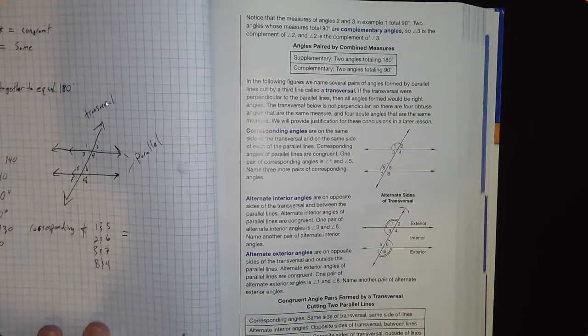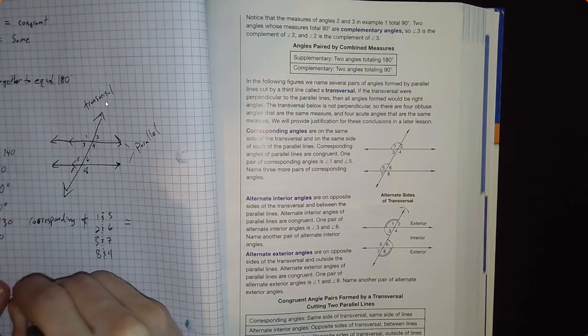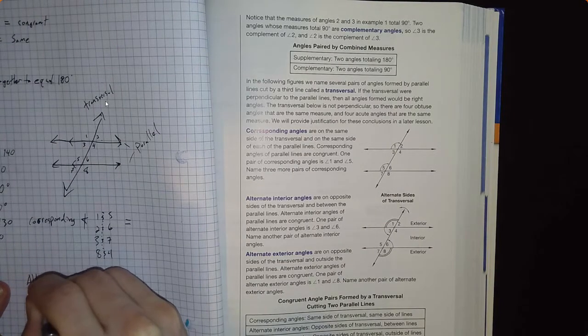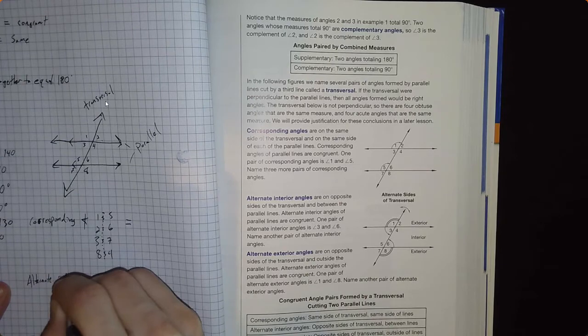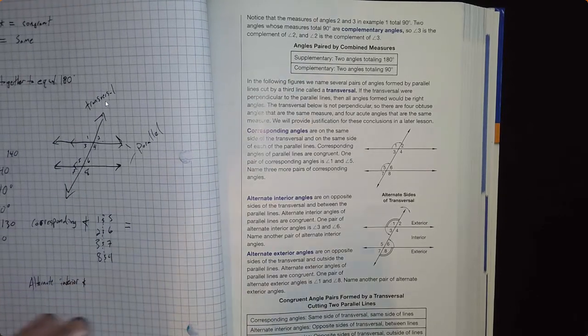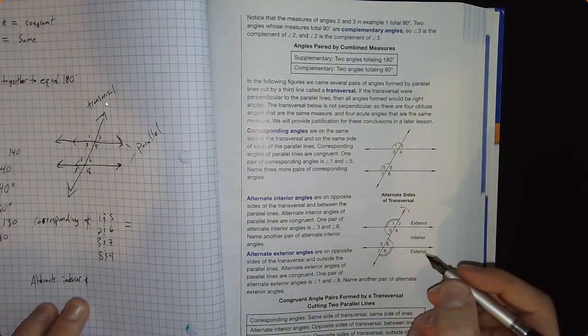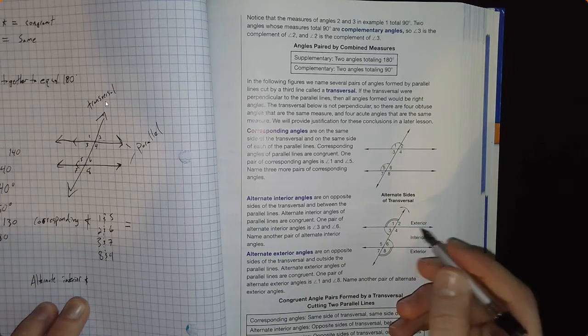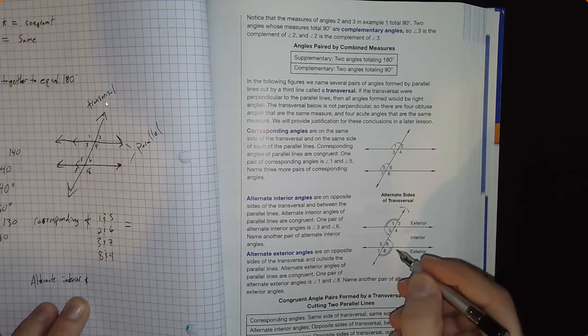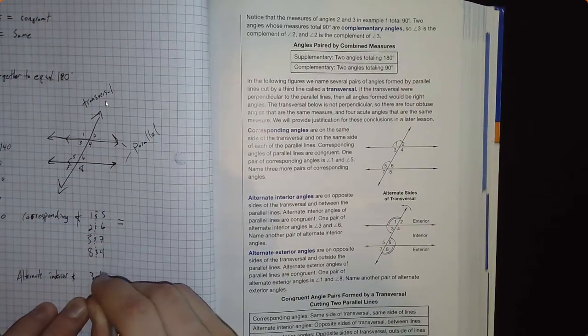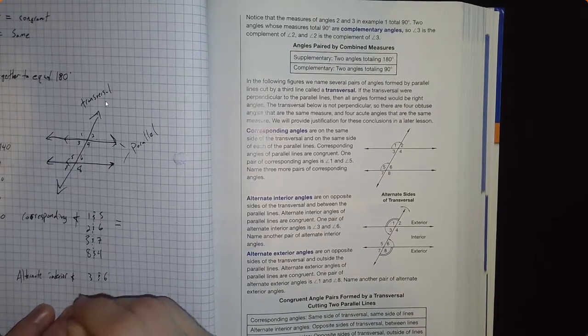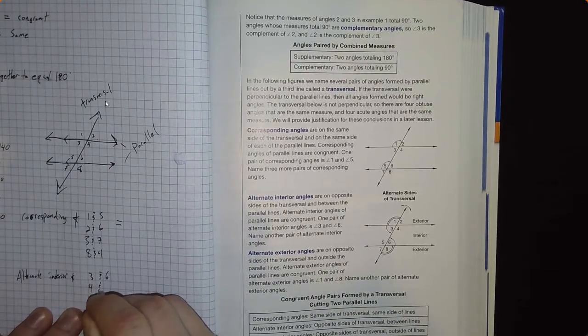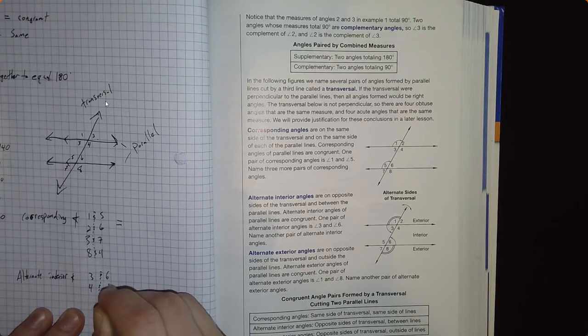Okay. The alternate interior angles we have are 3 and 6, and 4 and 5.